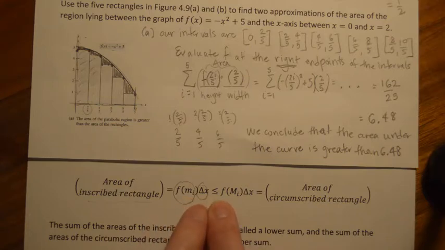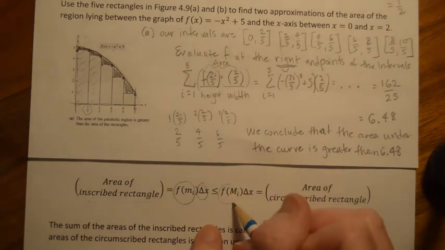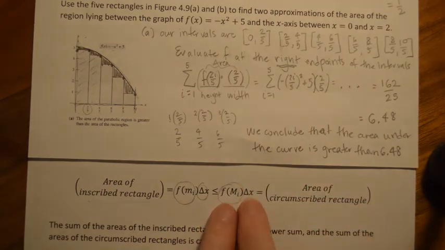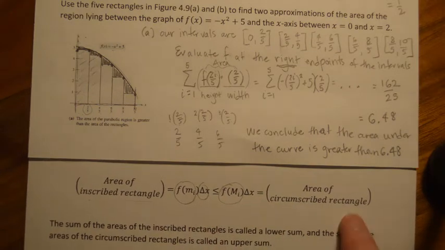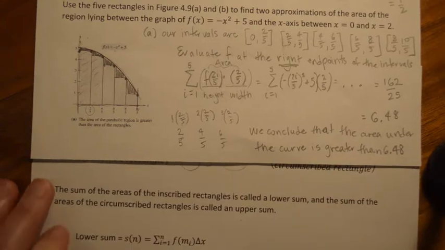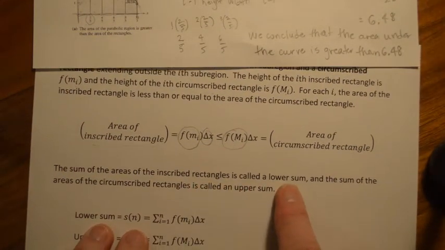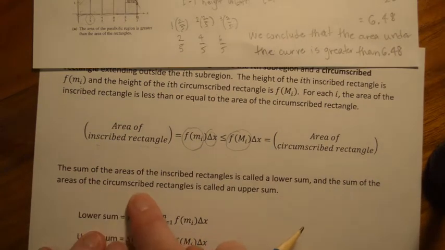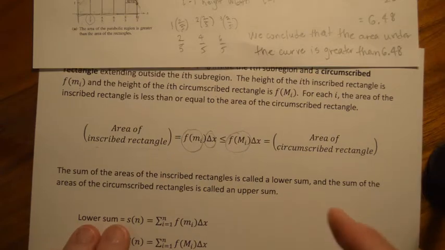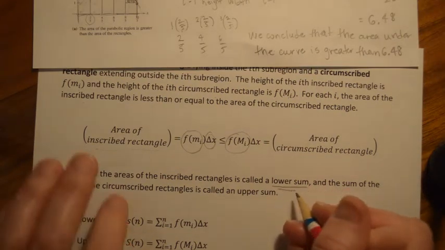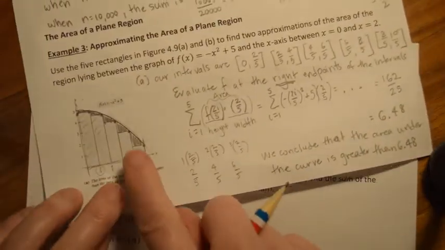That area has to be less than the area of the circumscribed rectangle. And again, we're taking the maximum value on that interval times the width, and that's going to give us the area of that circumscribed rectangle. So the sum of the areas of all the inscribed rectangles is called the lower sum, and the sum of the areas of all the circumscribed rectangles is called the upper sum. So we've got the lower sum, that was like this.